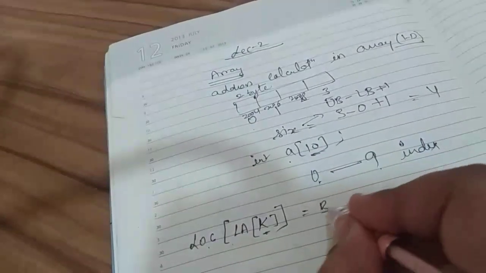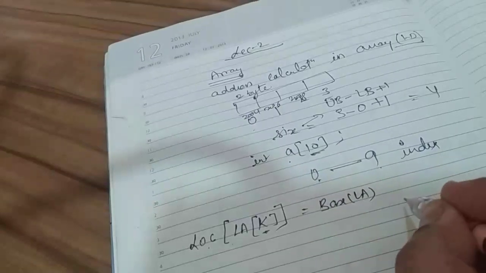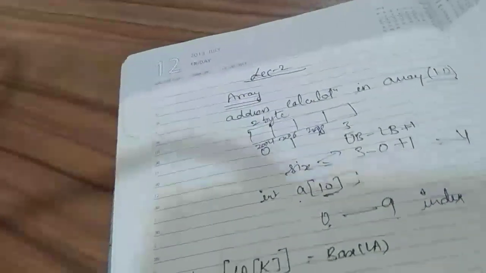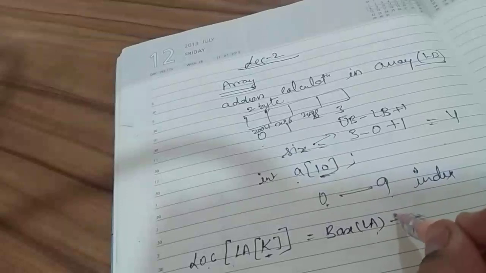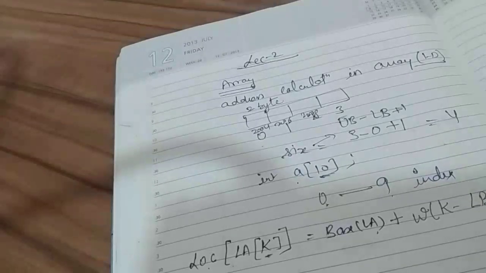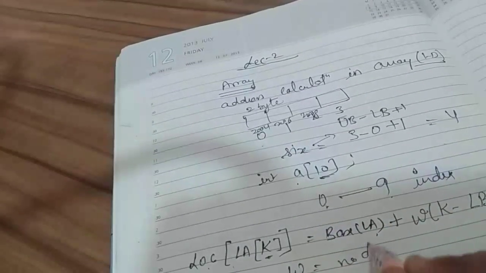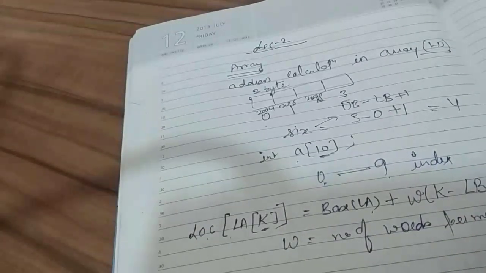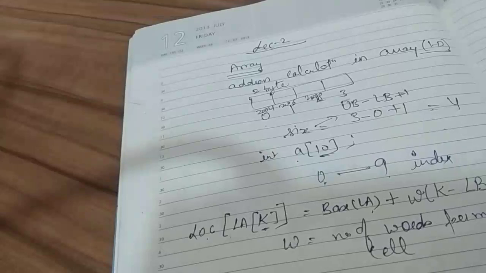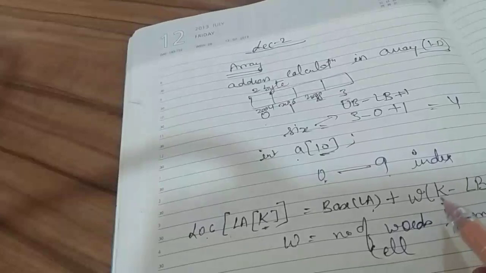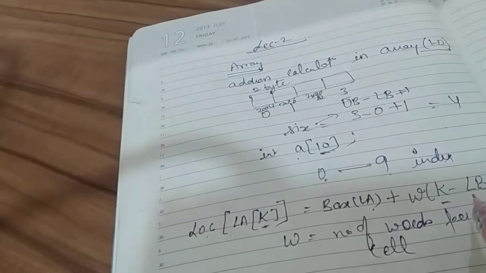This is equivalent to base of LA, that is the base address of LA. For this particular array, the base address would be 2004, because the first element address is called base LA, plus W times (k minus LB). W is nothing but the number of words per memory cell, and K is the index for which we need to find the address, and LB is the lower bound.